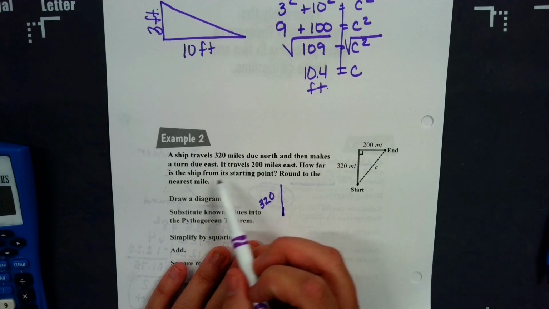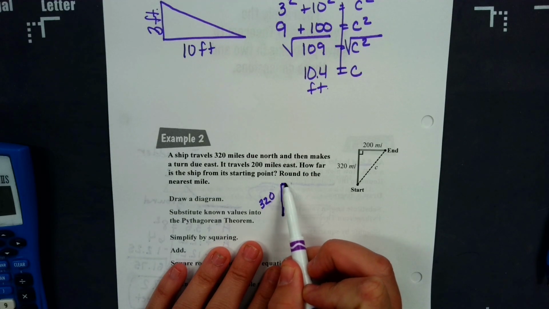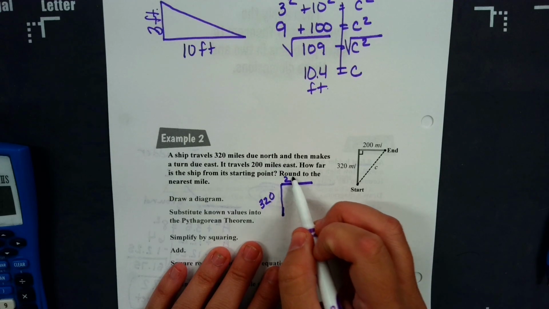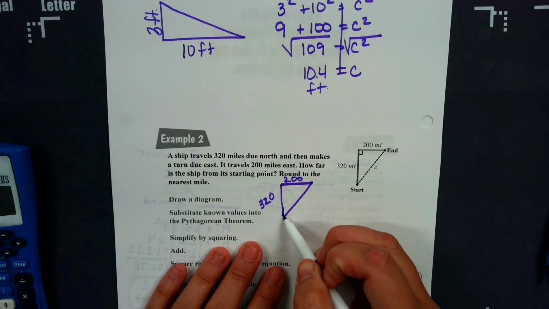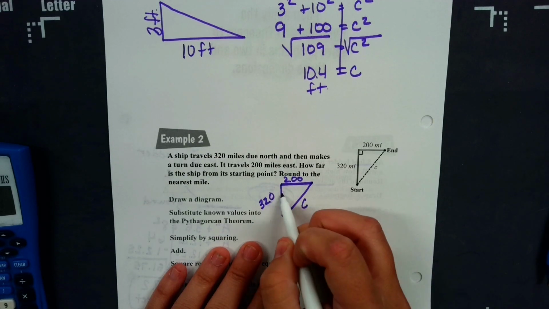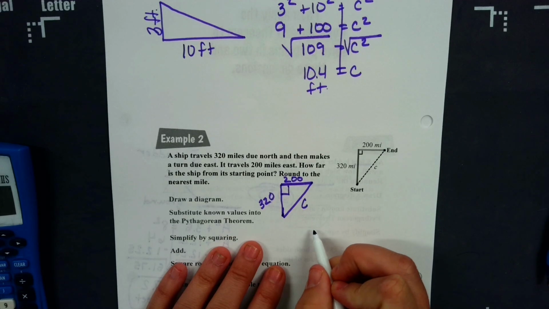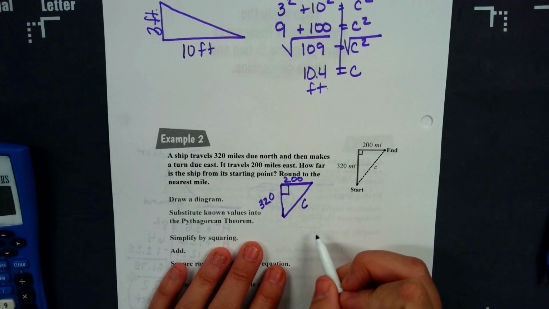Then makes a turn due east. Okay. East is that way. And travels 200 miles. How far is the ship from its starting point? So we're looking for this. Here's my right angle. Does it matter which one's A and which one's B? No.